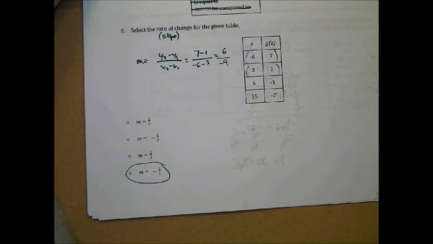Okay. Number 9. Christina is saving for a new bike. She already has some money saved for the bike and will continue to put a set amount into her savings account each week. Her savings can be modeled by the expression 20W plus 250. Okay? And we're supposed to then match each expression with the corresponding description.